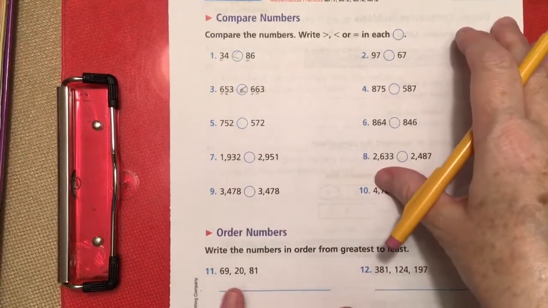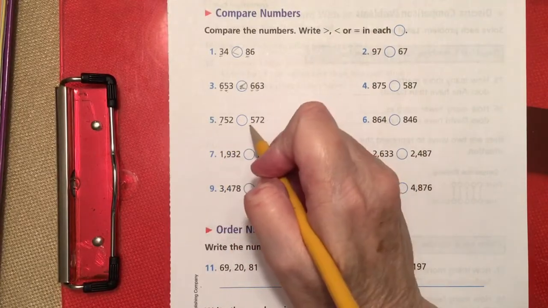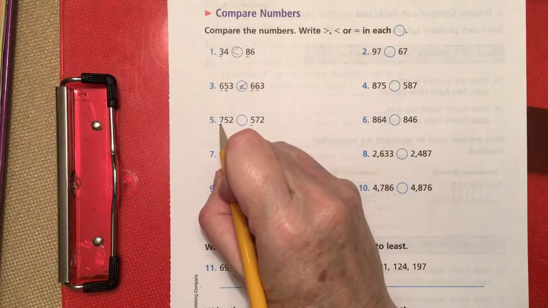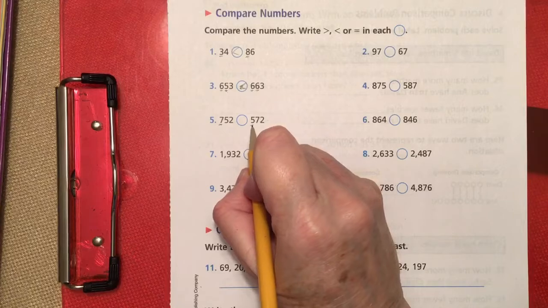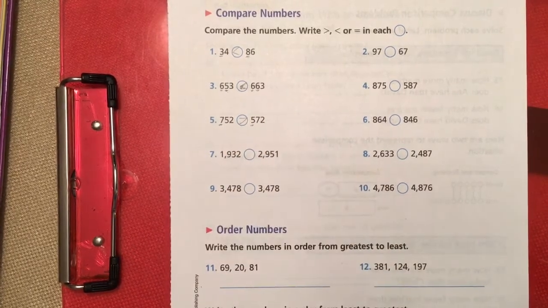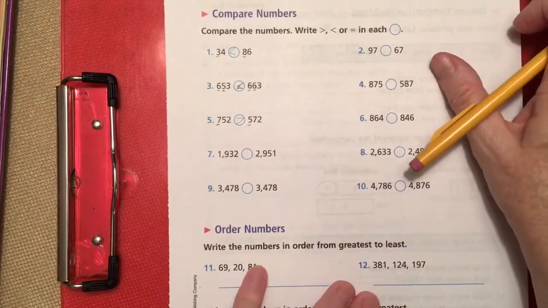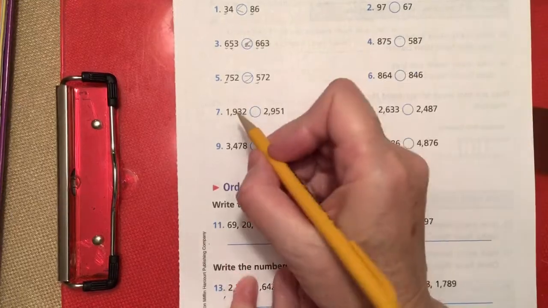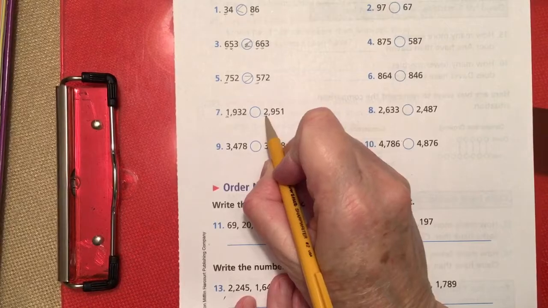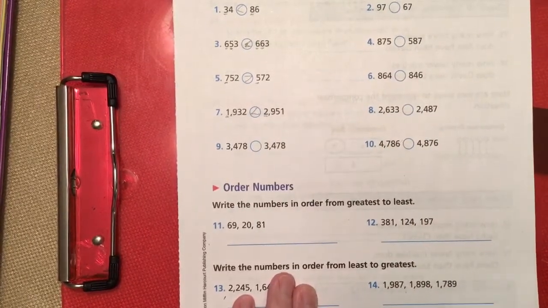Okay? All right, number 5, looking at the greatest place value position. Here we have 700s. Here we have 500s. I know for a fact 700s is greater than 500s. Okay, once again, looking at the greatest place value position first. So I have 1,000 here and 2,000 here. 1,000 is most certainly less than 2,000.